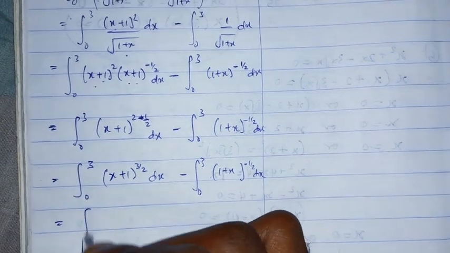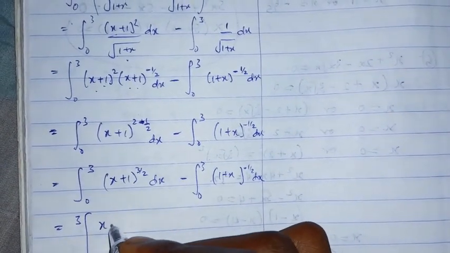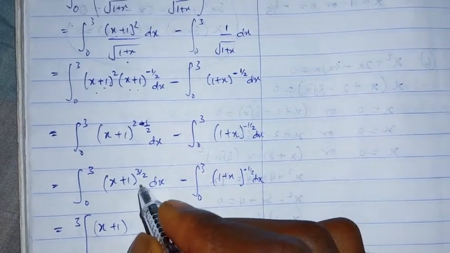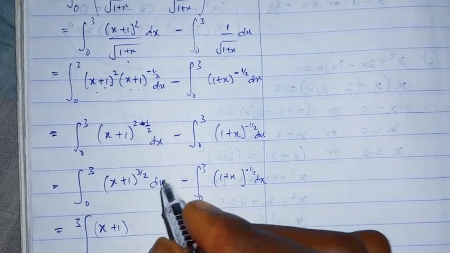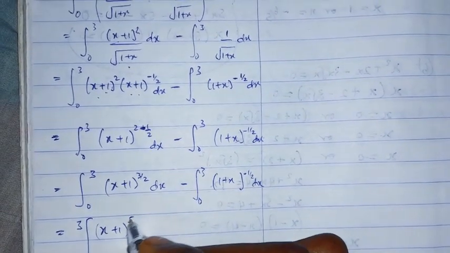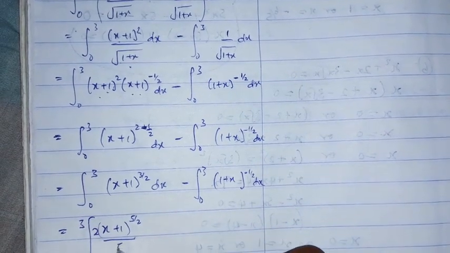From here, let's now integrate. Integrating, this becomes, from 0 to 3, (x plus 1) raised to power 3 over 2 plus 1, which becomes 3 plus 2 over 2, that's 5 over 2, all over 5 over 2, so that's like 2 over 5.